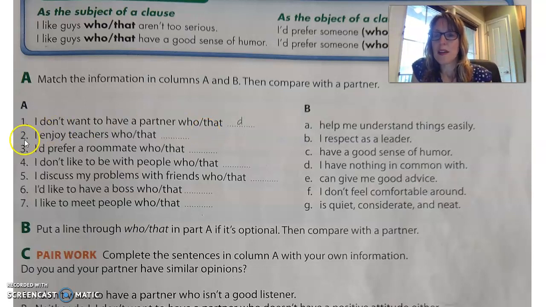Number 2, I enjoy teachers who or that. So, what kind of teacher do you enjoy? Well, usually it would be A. I enjoy teachers who help me understand things easily, or you can use that, help me understand things easily.